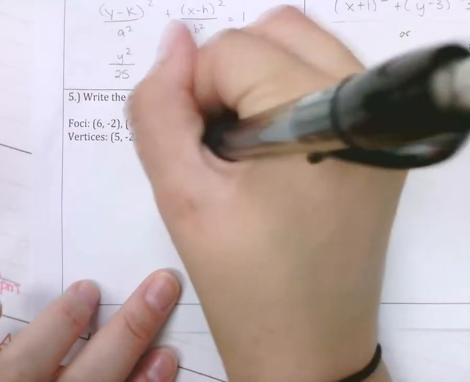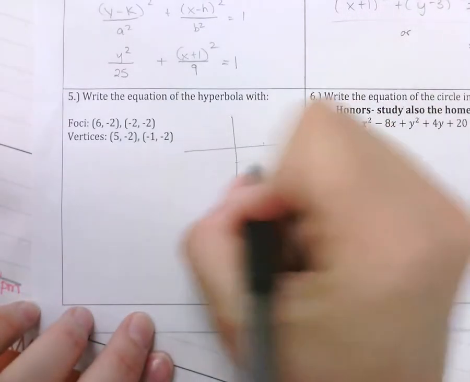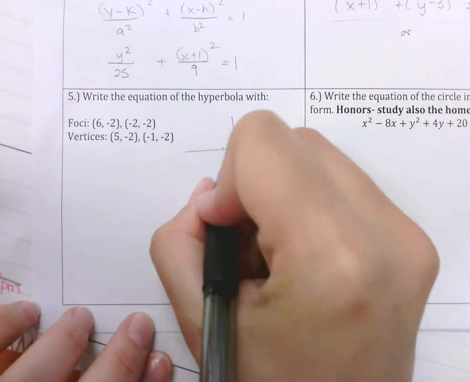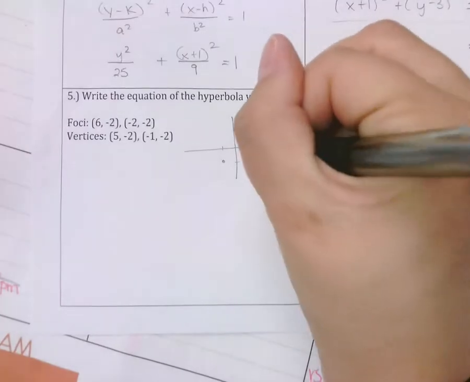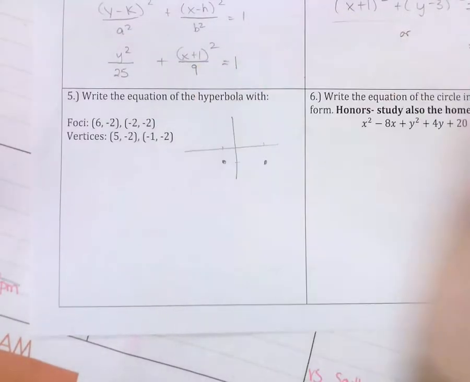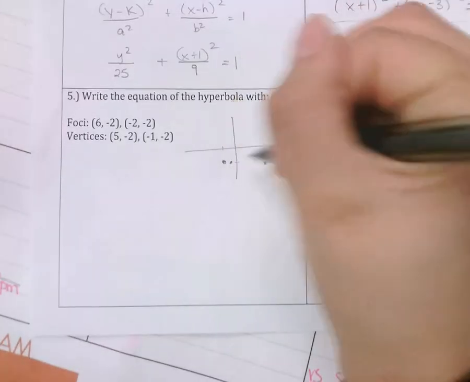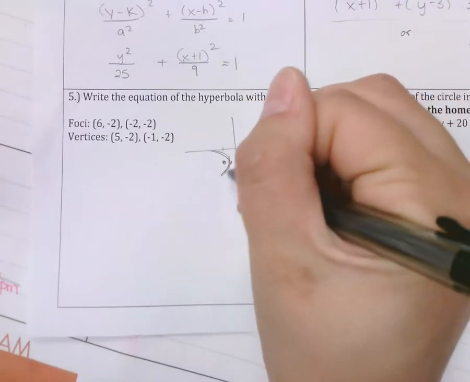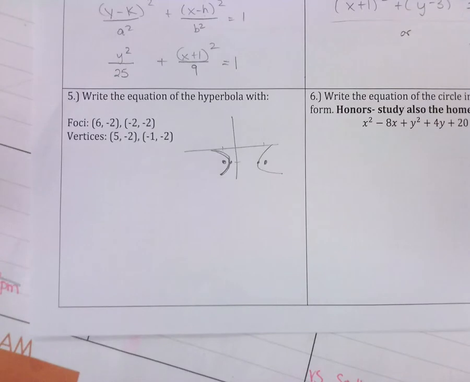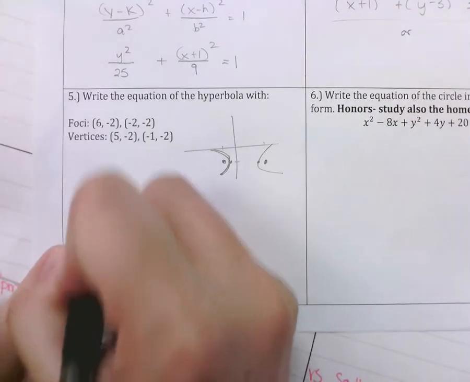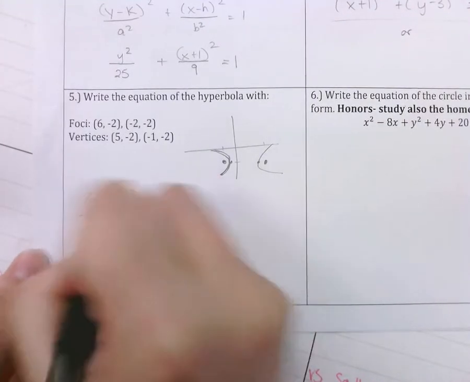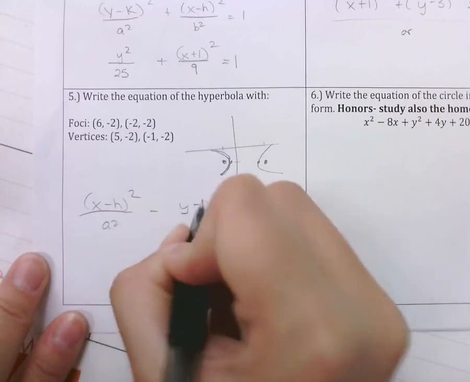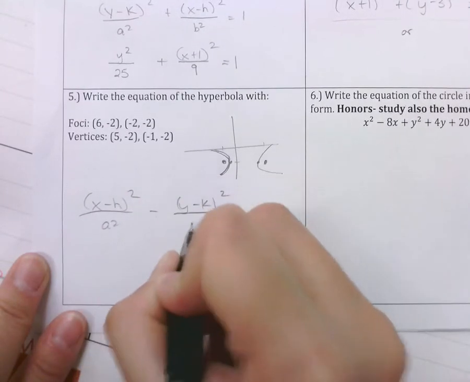So we got foci at (6, -2) and (-2, -2). If the foci are horizontal, whether they give you vertices or not, you know that this is opening horizontally. So if the foci are horizontal, the hyperbola is horizontal. If the foci are vertical, the hyperbola is vertical. Since this is horizontal, we're using this equation. Don't forget that it's minus.